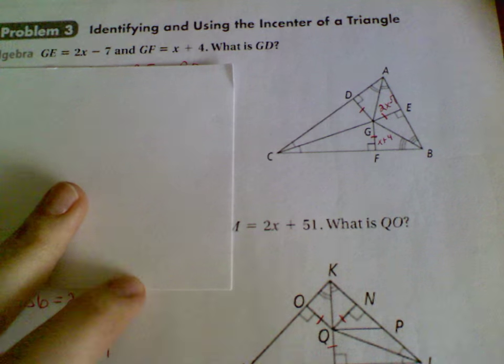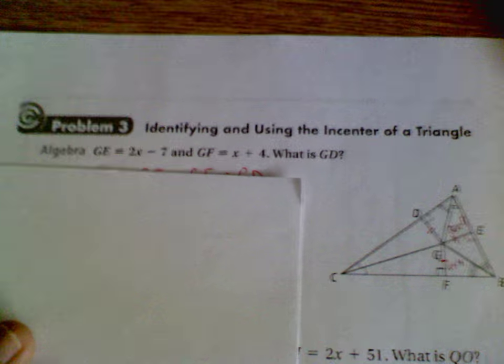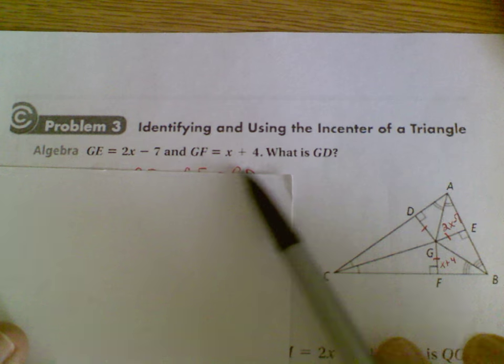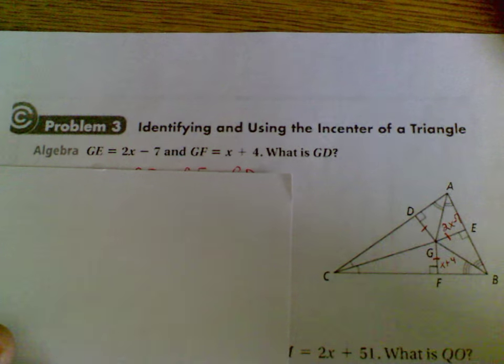Okay, one more example to go through here. Using that last theorem, you have this triangle. They give you what GE and GF are, and it asks you to find GD. So I look at my picture.